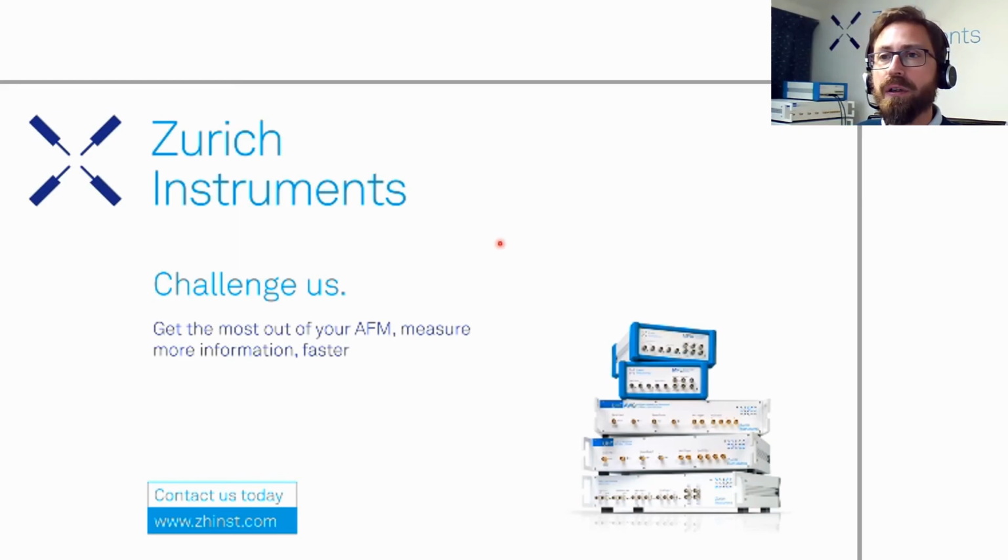Then I have another question on the first part. Can we also apply KPFM to other companies' microscopes such as Bruker? Yes, that's the idea behind all this.